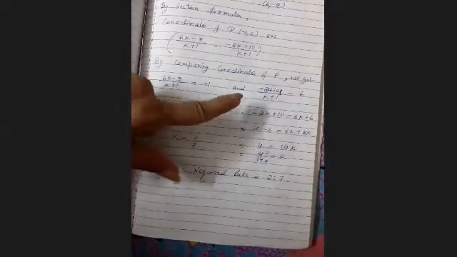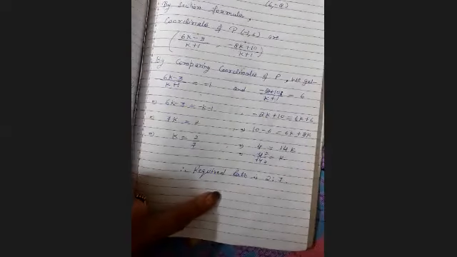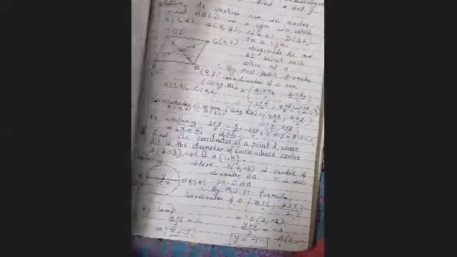Similarly, again we are comparing the coordinates of y, and by comparing and solving it, we are getting again the value of k as 2/7, which means the ratio is 2:7. So in this way, we are finding the ratio in which a point divides a line segment. Now let us discuss the next question.